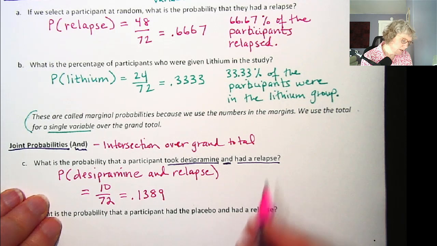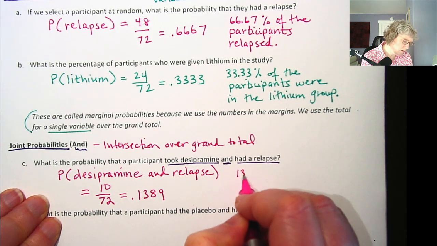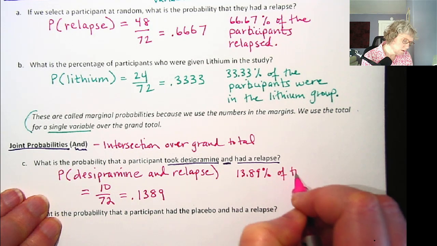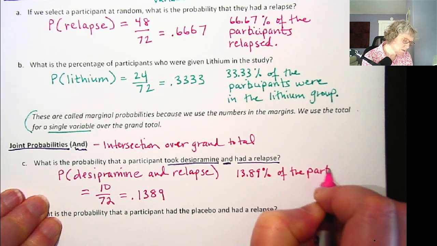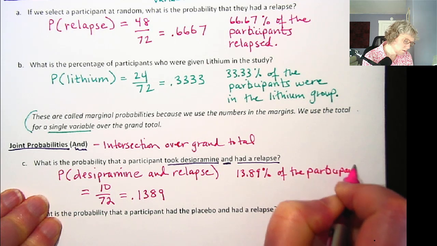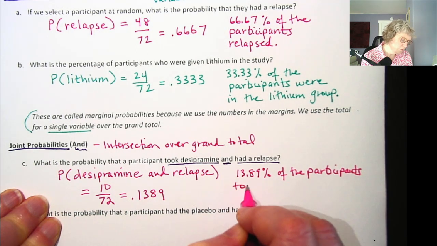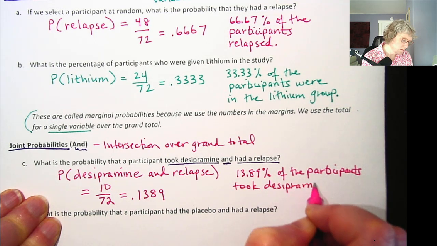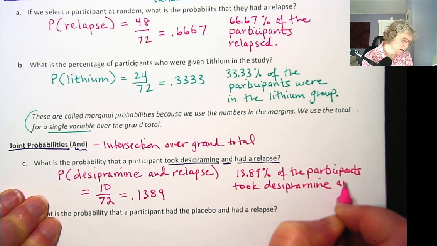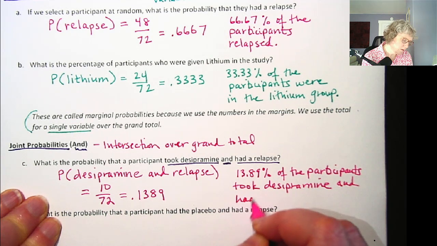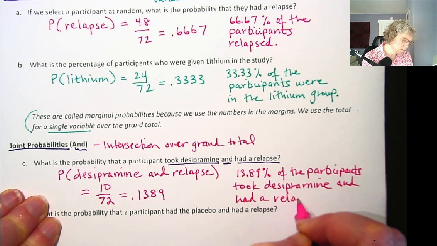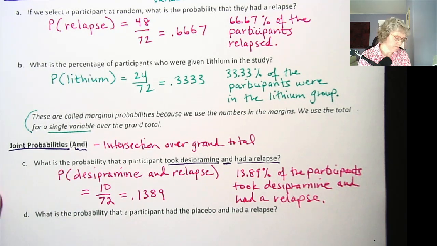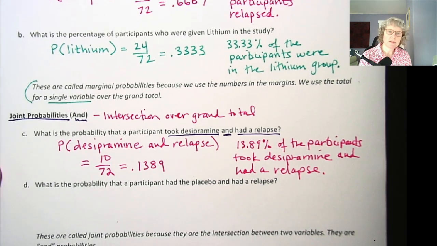Okay, so 13.89% of the participants took desipramine and had a relapse. Okay, so this is out of all the people, right, who took any treatment. All the people who were in the study.